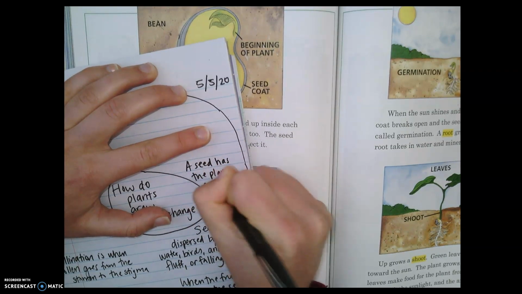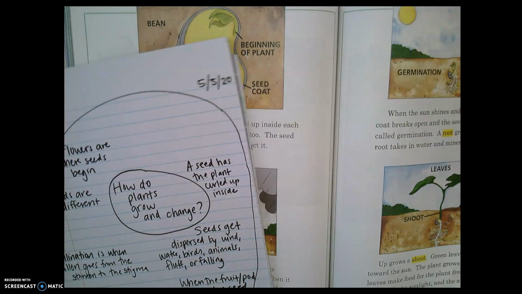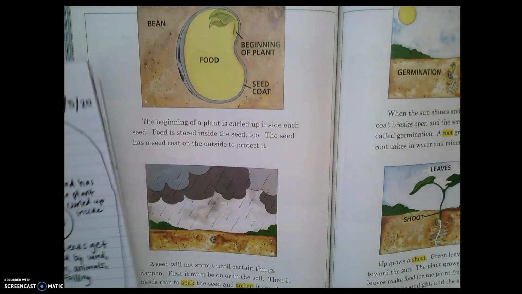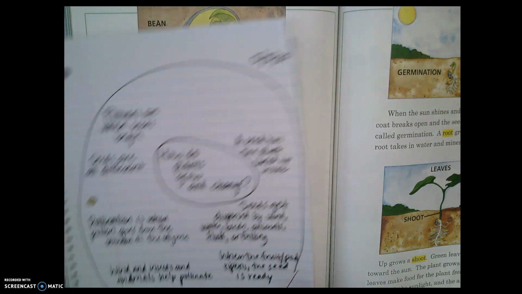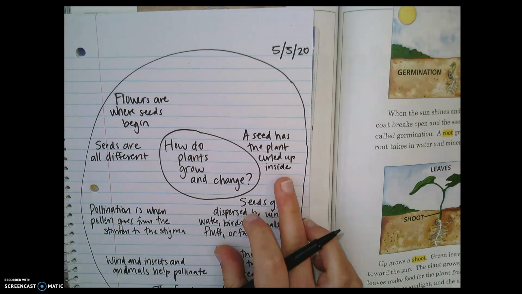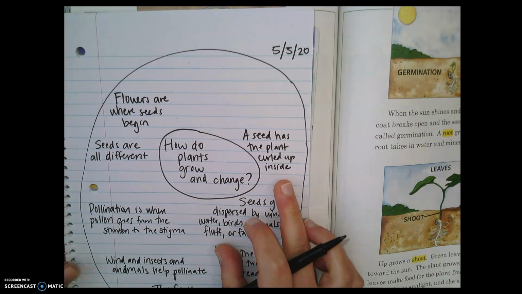And there are so many things we could write. We could write about the seed coat, or we could write about it having food inside, but I chose to write about the plant being curled up inside. If you want to choose to write about something else about the seed, you can. Let's keep reading about what the seed needs to grow.